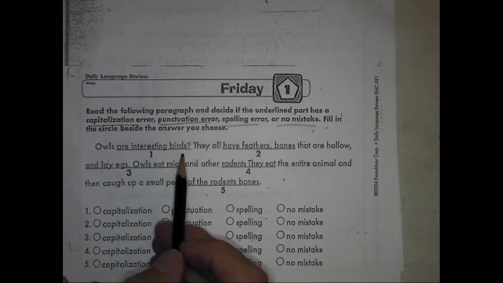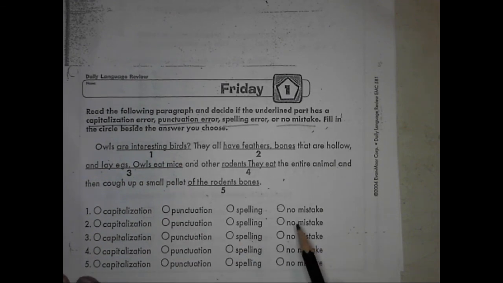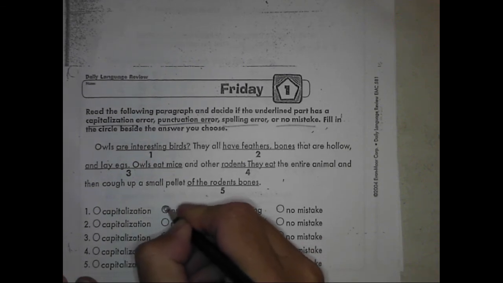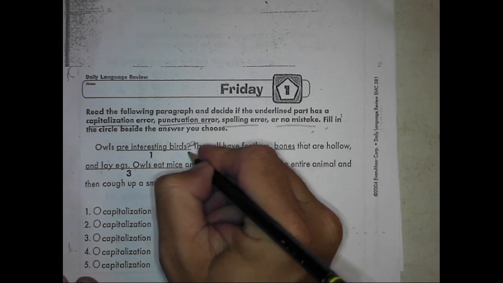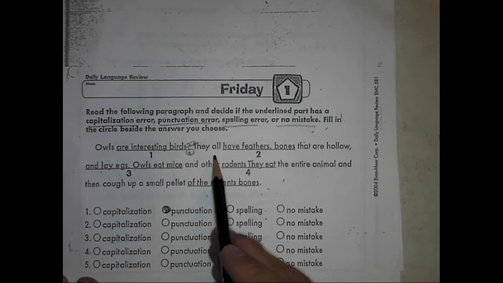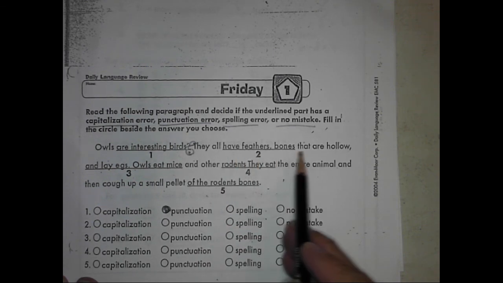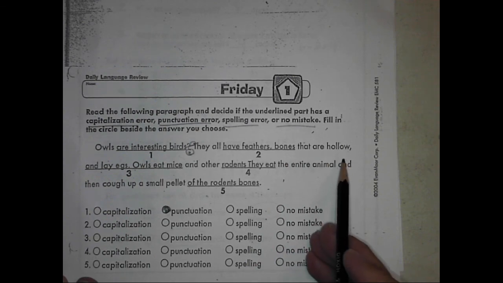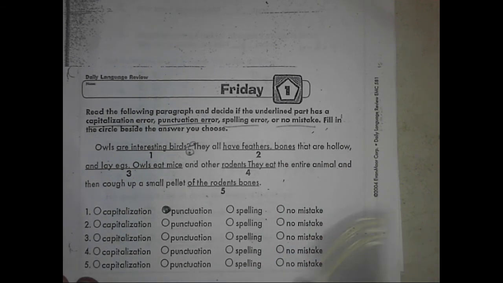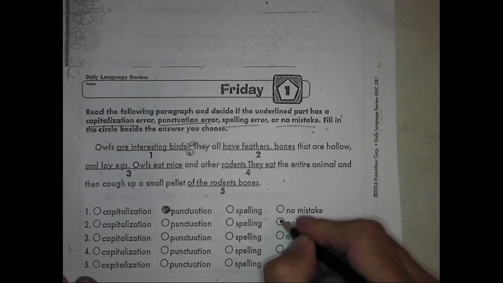Owls are interesting birds? Well, that's not a question. All right, so that's a punctuation mistake. All right, that should just be a period right there. They all have feathers, comma, bones that are hollow, comma, and lay eggs. Although that seems kind of weird, let's see, they all have feathers, comma, bones that are hollow, comma, and lay eggs. You know, I'm going to have to go with this one. There's no mistake there.